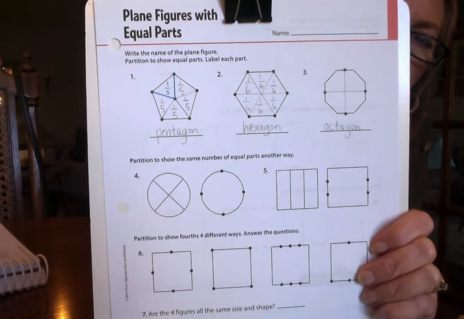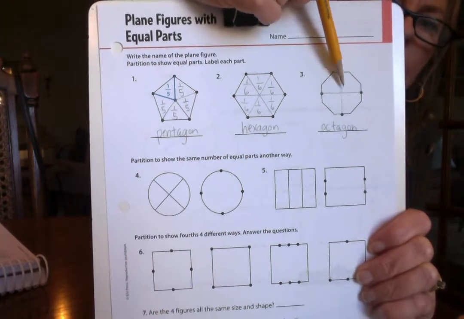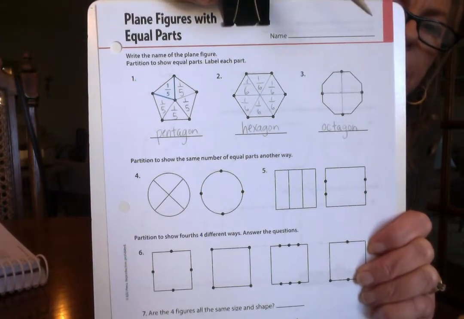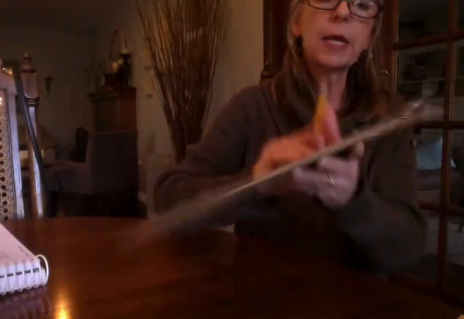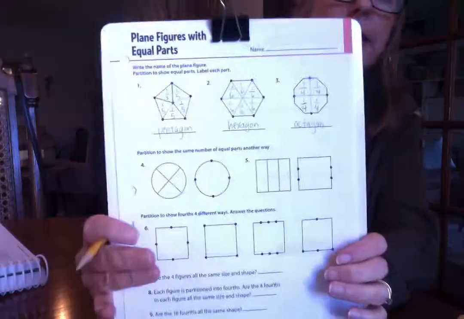Okay, so you should say 4, right? There are 4 equal parts. 1, 2, 3, 4. And so if there are 4 equal parts, that means our denominator is going to be 4. And then each one of those parts is only 1/4 of this octagon. So it should look like that.